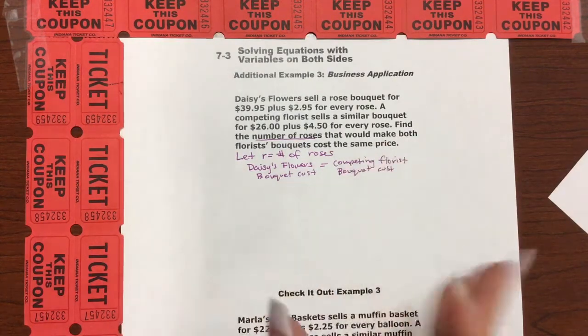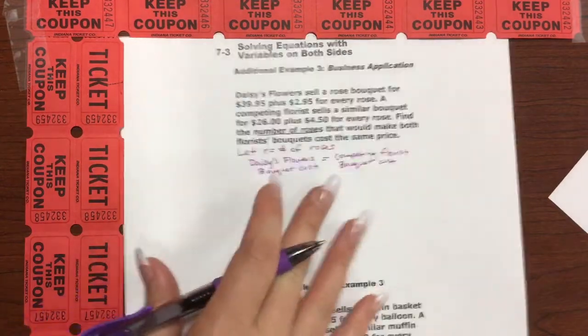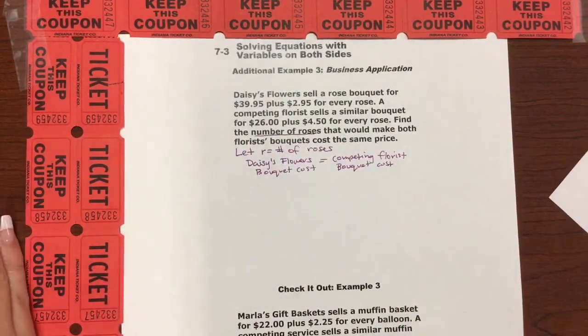So that's what they want to know. How many roses, when they sell it from this company and this company, will the cost be the same?